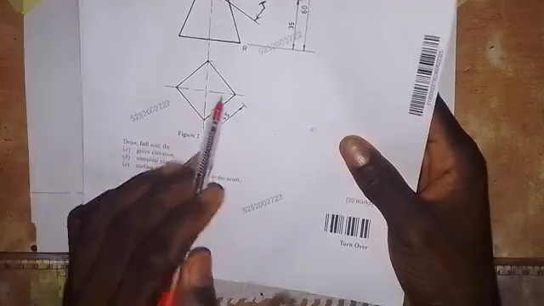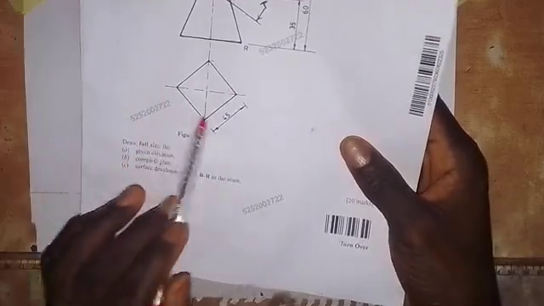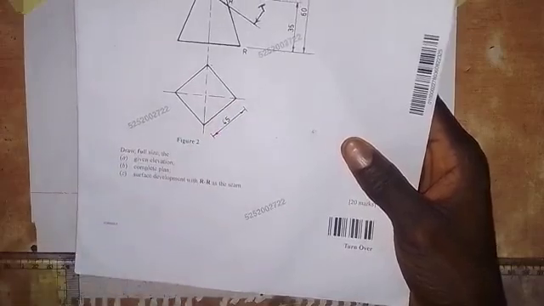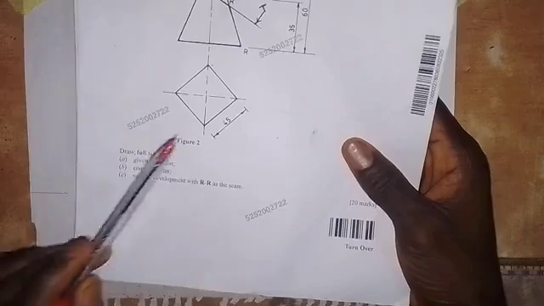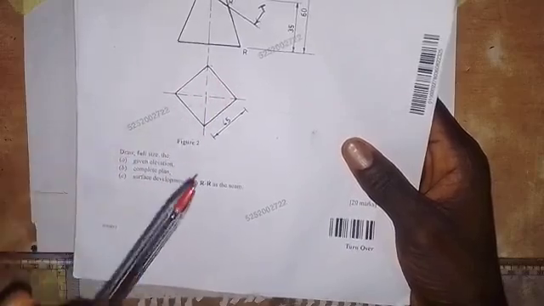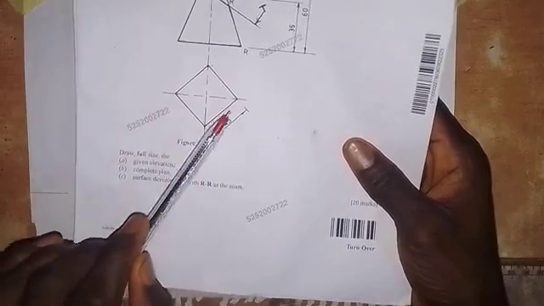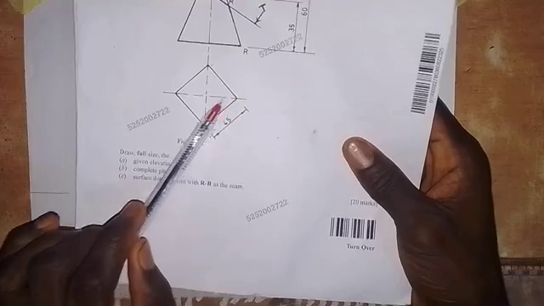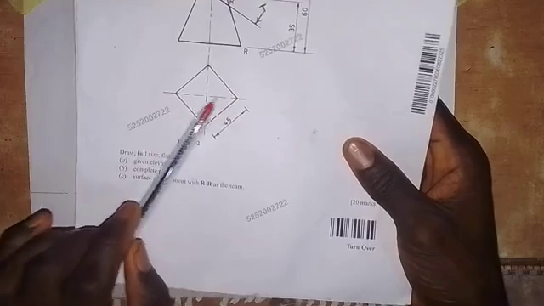Now, we are constructing this square first, and the length of side of the square is 45. How can we construct a square when it is positioned like this? First we determine the length of the diagonal of this square.